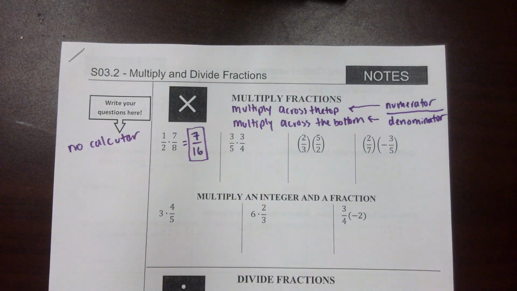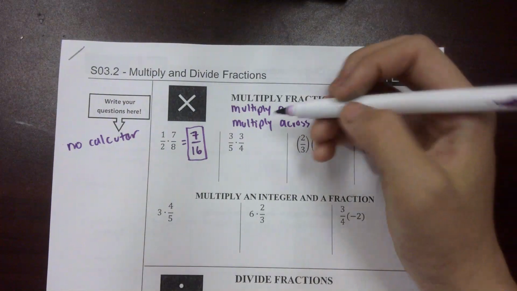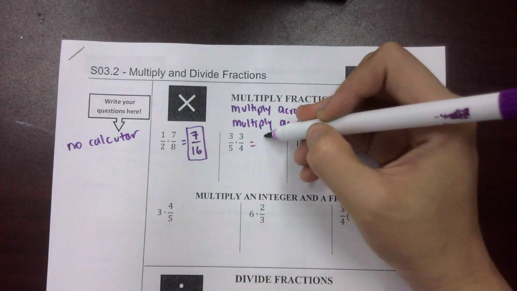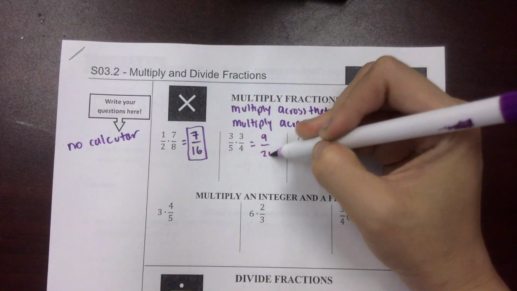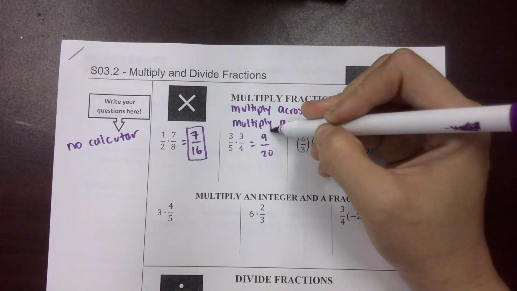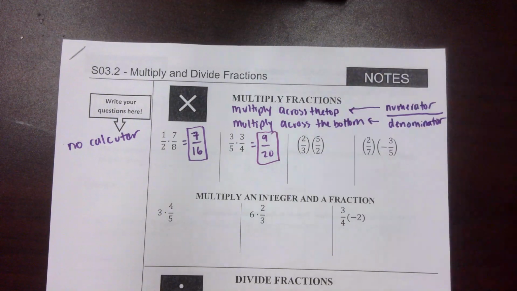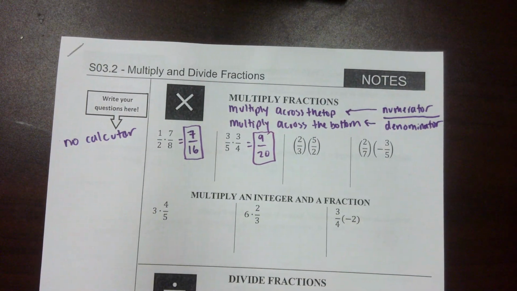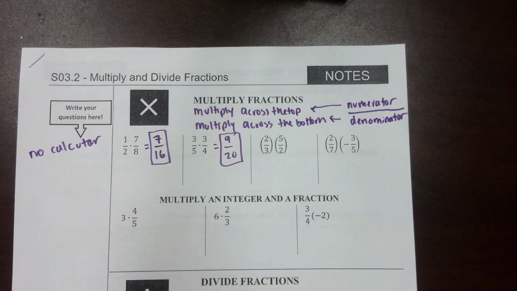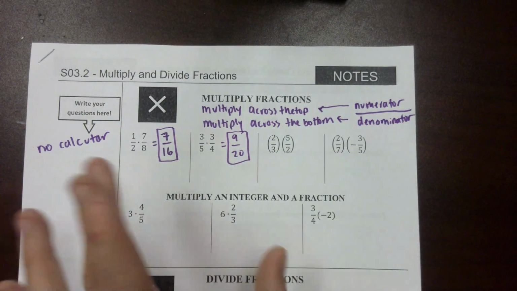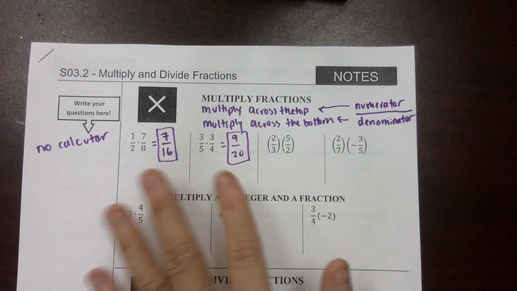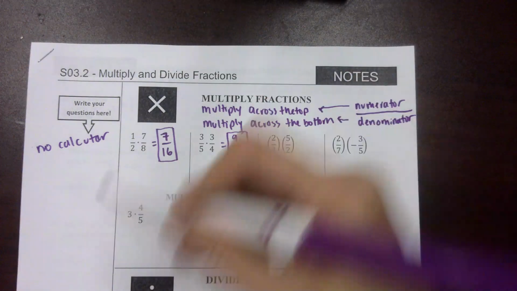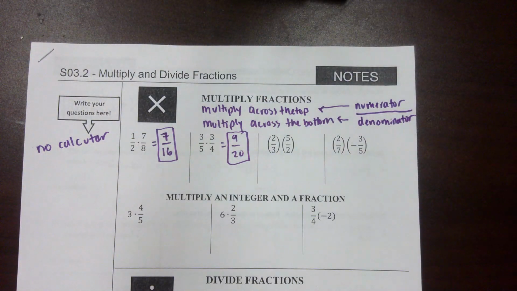Okay, so for the next one, we have 3 times 3 is 9, right? 5 times 4 is 20, and it can't simplify, so we're done. Right, so this is much easier than adding and subtracting, because adding and subtracting, you need a common denominator. Multiplying and dividing, you don't.